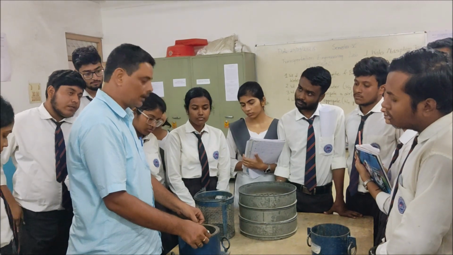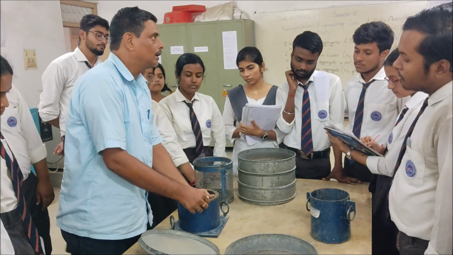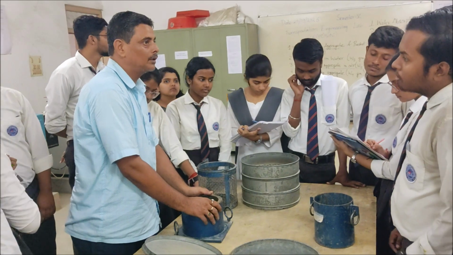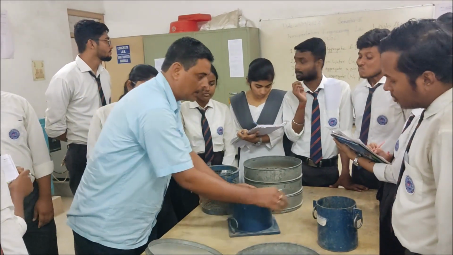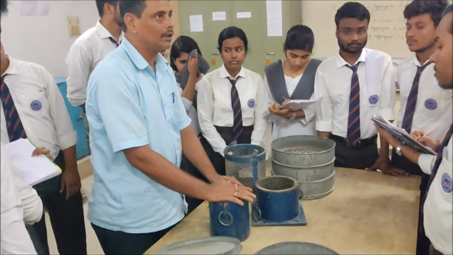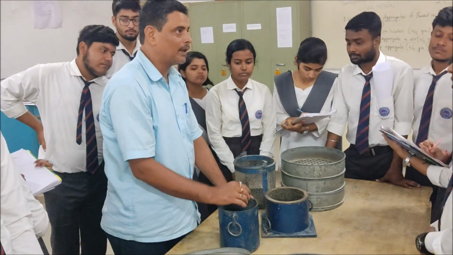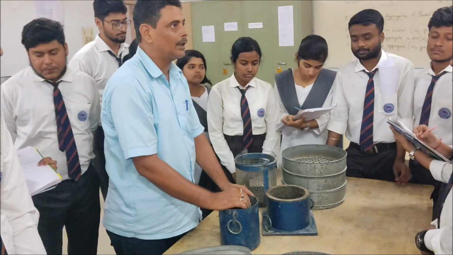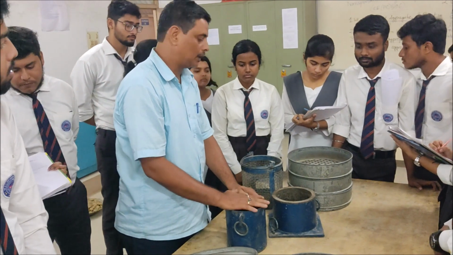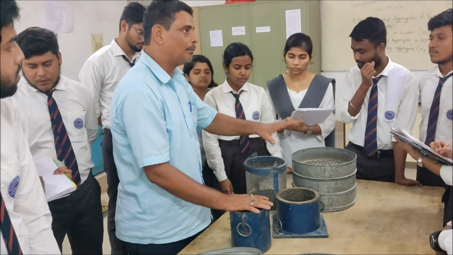This is your crushing value test apparatus mold, whose diameter is 150 millimeter and the height is 135. It may vary from 130 to 140 millimeter, but here it is 135 millimeter. This is your crushing value measuring cylinder. We will fill the measuring cylinder with aggregate and tamp it in 3 layers with 25 blows. After tamping, we will shift the total aggregate into this mold.